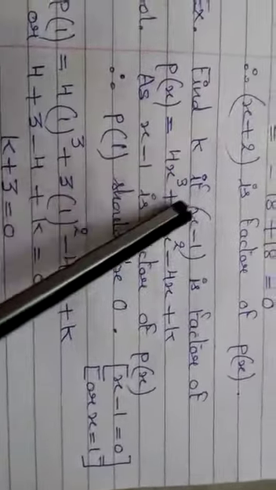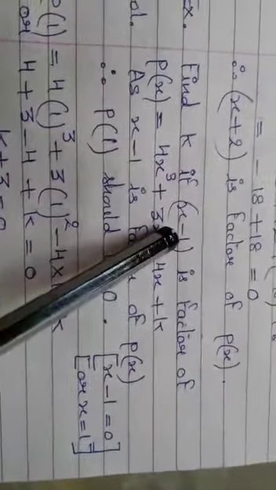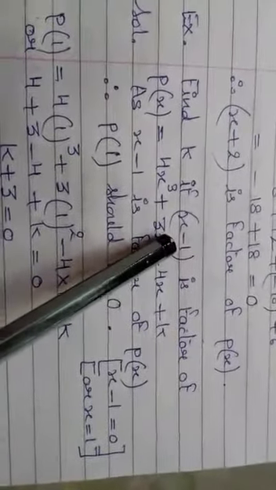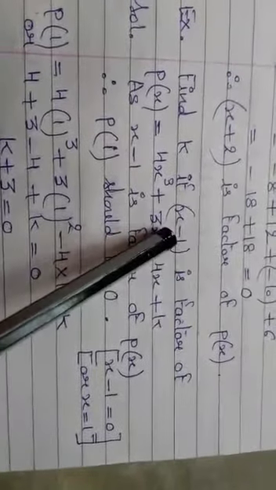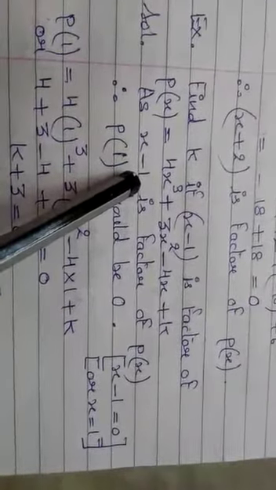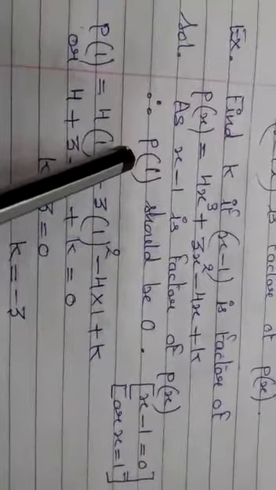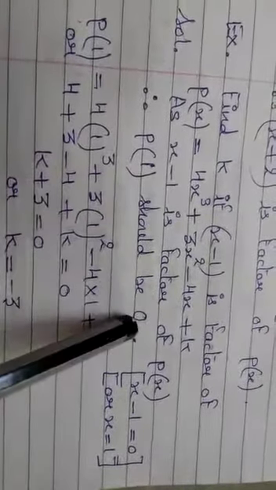One more example I've taken. Find k if x minus 1 is a factor of P(x). Now it is already given that this is a factor. If this is a factor, our remainder should be 0. So x minus 1 is a factor of P(x), which means what should be the value of x? The value of x should be 1. So put 1 in place of x. We know that this is a factor, so the value of P(1) should be equal to 0.